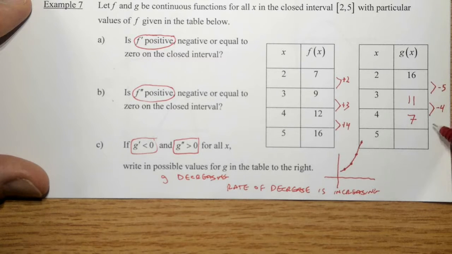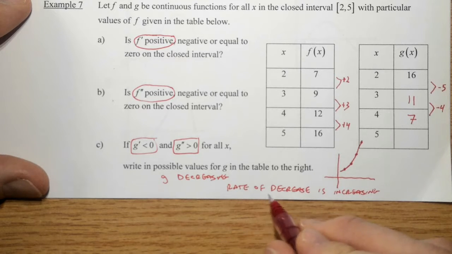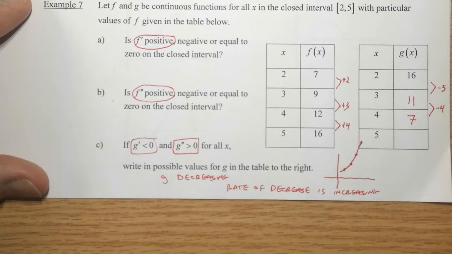Then we need our rate of decrease to increase again. Again, the number has to be negative because we have to decrease. We need a number smaller than 7. But the rate at which you decrease has to be larger than negative 4. Well, let's just go with negative 2. So 7 minus that 2 drops us to 5.